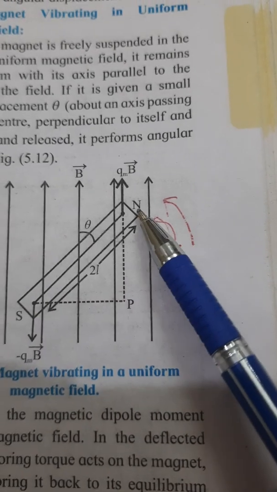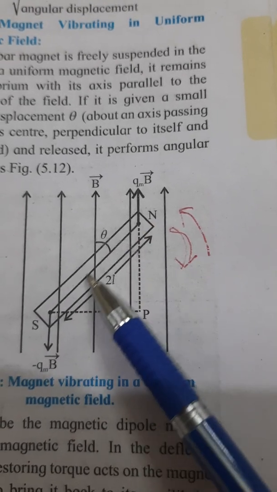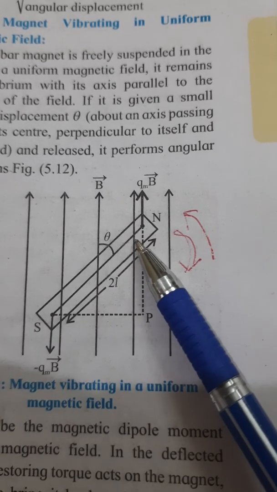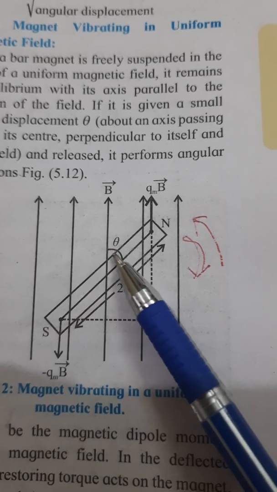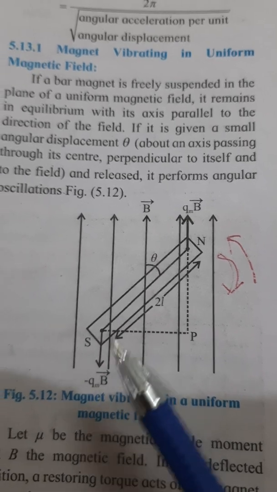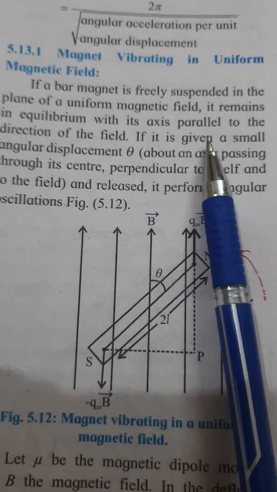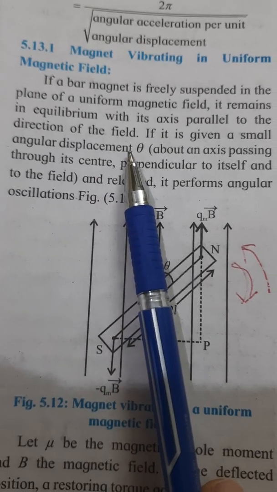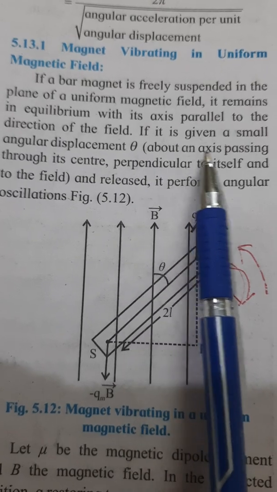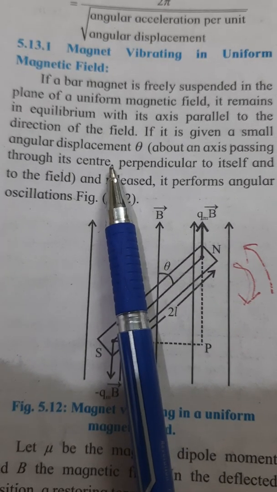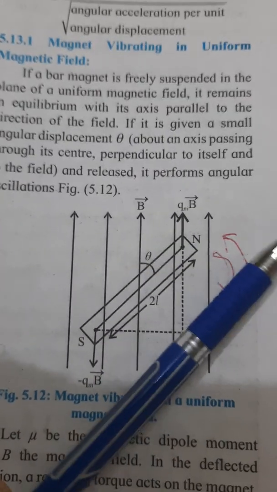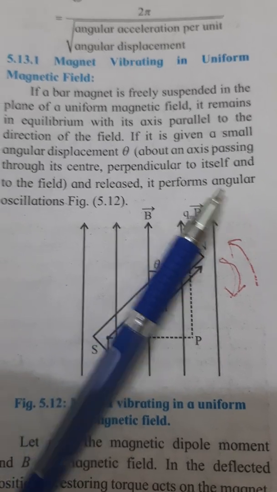The line joining the north and south pole indicates the magnetic axis, which is imaginary, and that axis makes an angular displacement theta with the external magnetic field. If the magnet is given a small angular displacement theta, it is explained about an axis passing through its center and perpendicular to itself and the field. So the magnet is displaced and released.